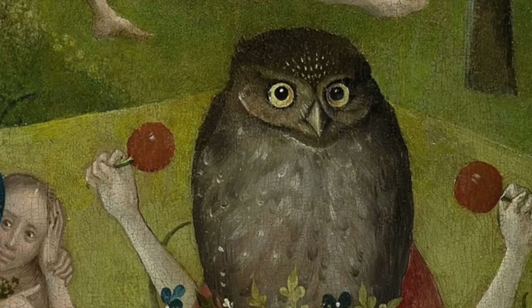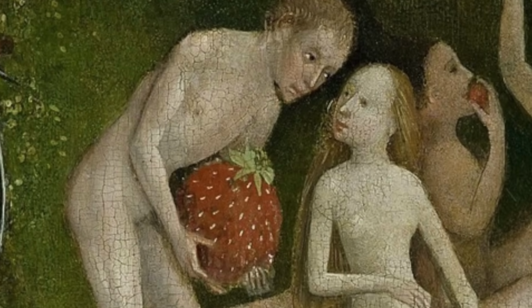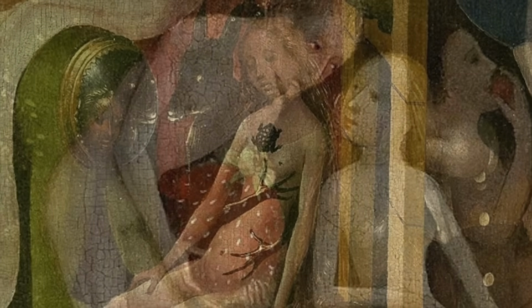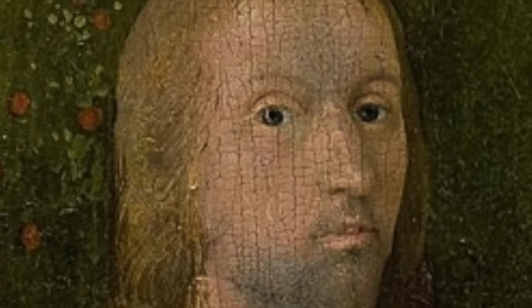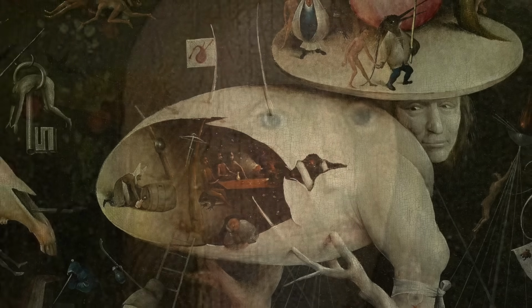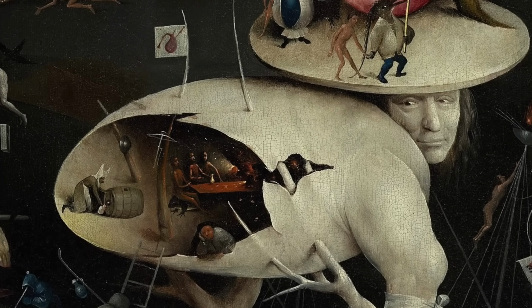And this is not a painting by a member of an obscure free-love cult. The Garden of Earthly Delights is pure and simply hardcore Christianity. This is a painting about sin.